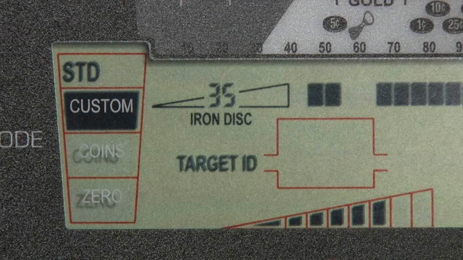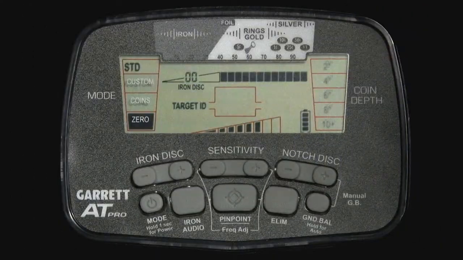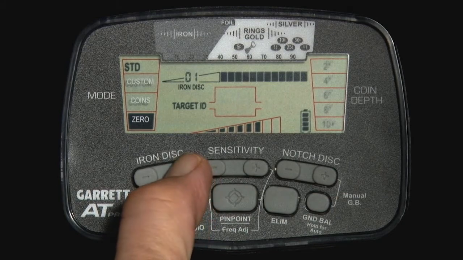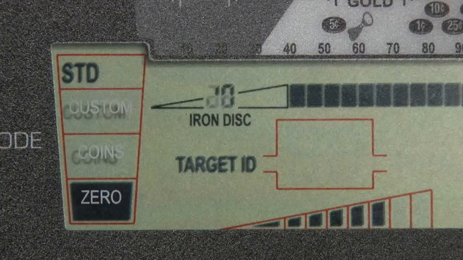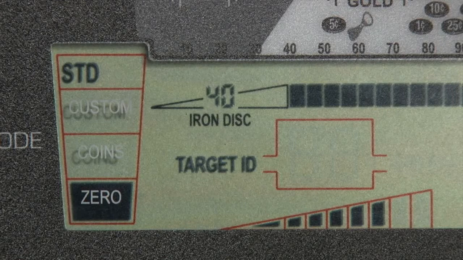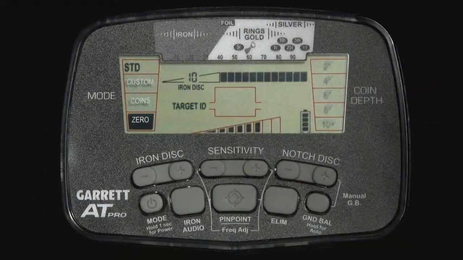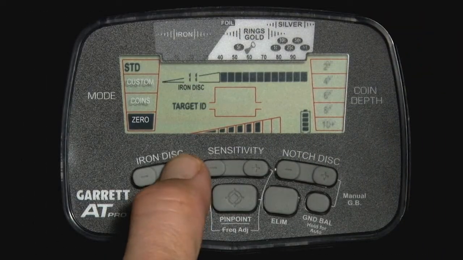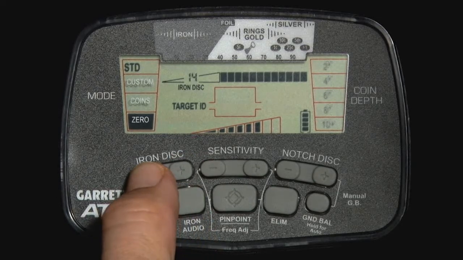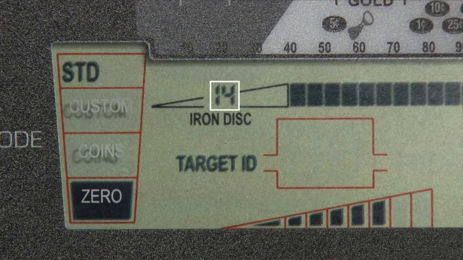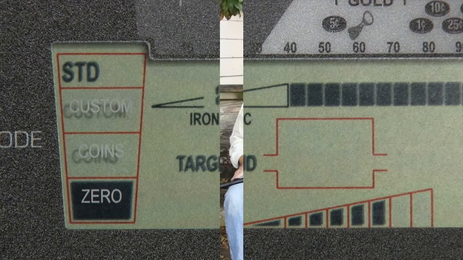The AT Pro also features a High Resolution Iron Discrimination adjustment. This level can be adjusted from 0, no iron discrimination, to 40, maximum iron discrimination. Use the plus or minus iron disc buttons to adjust the iron discrimination up or down. The small two-digit number above the words iron disc on the LCD indicates the current setting.